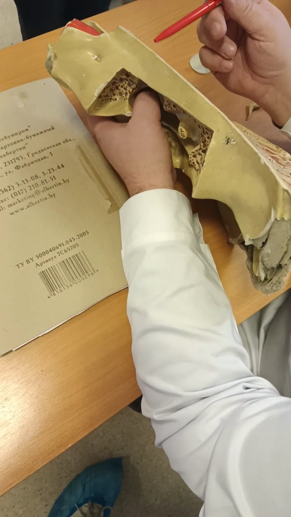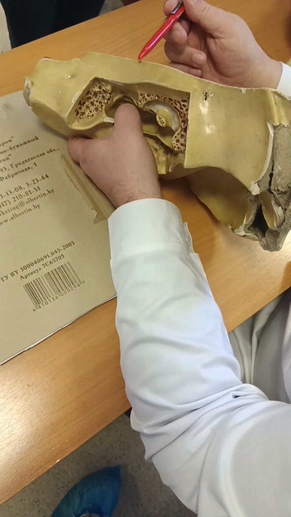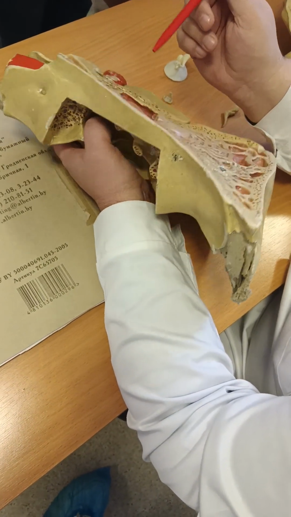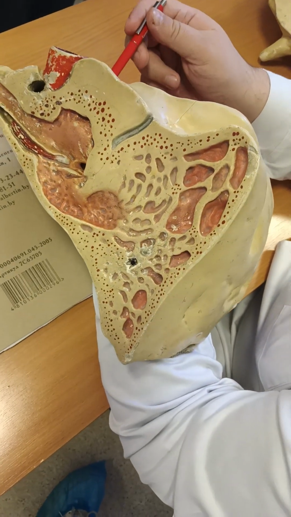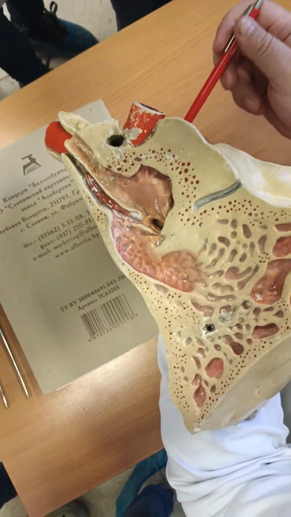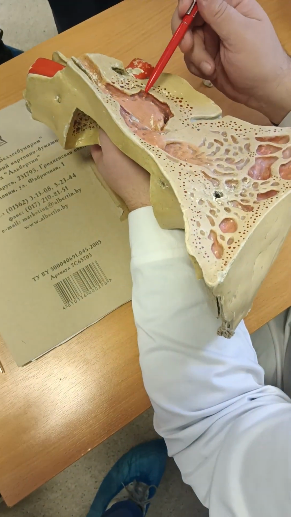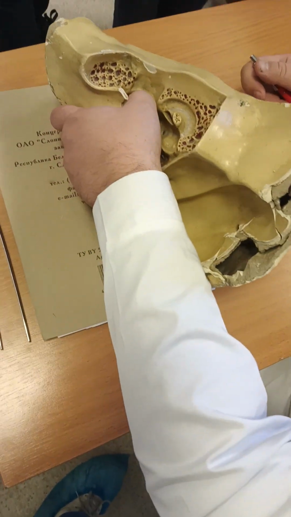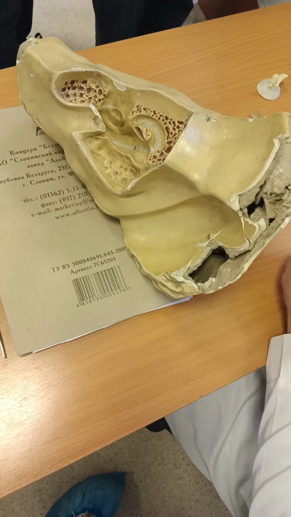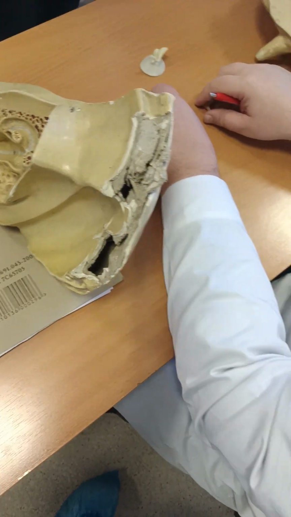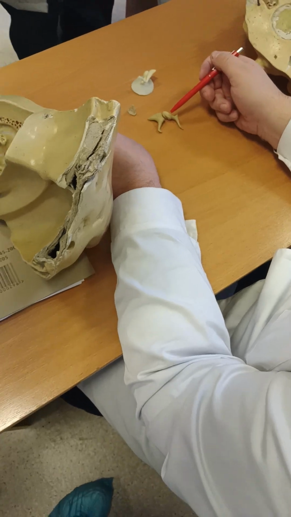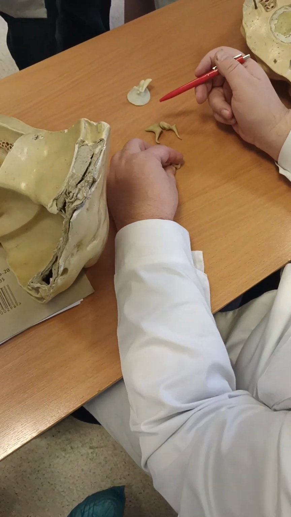Well, the superior wall is paries tegmentalis, the roof of the tympanic cavity, tegmen tympani, and the inferior wall is opposite to the jugular foramen. That is why it is paries jugularis. And in the middle ear, we have three bones: malleus, incus, and stapes.